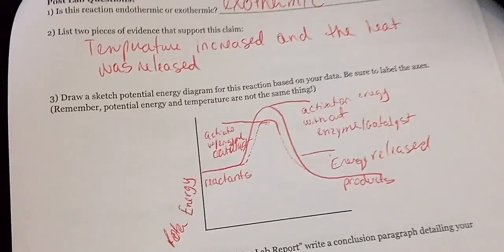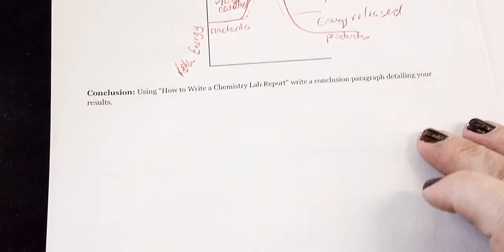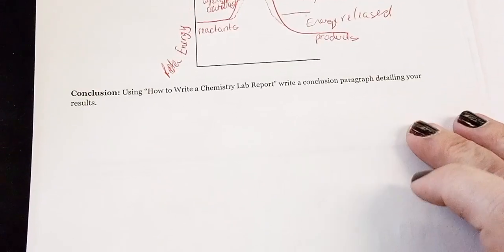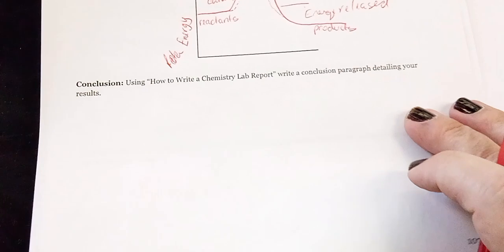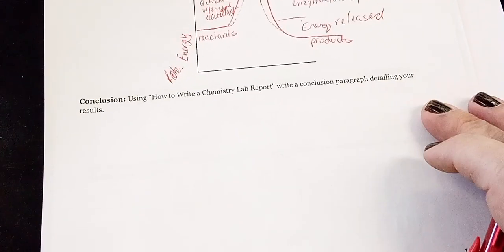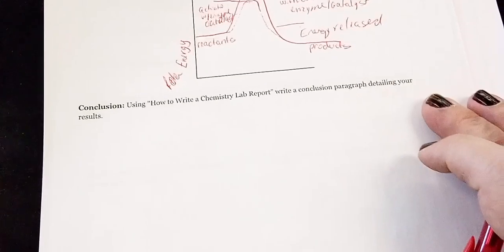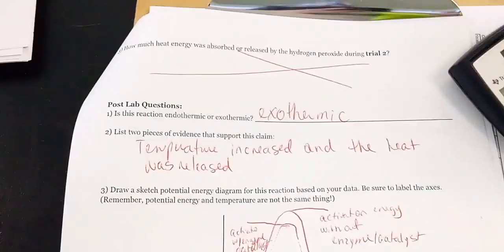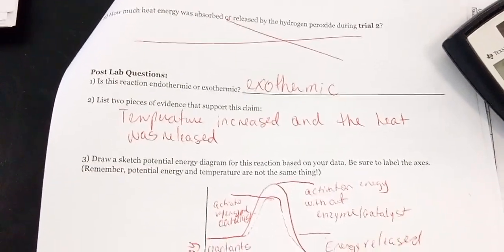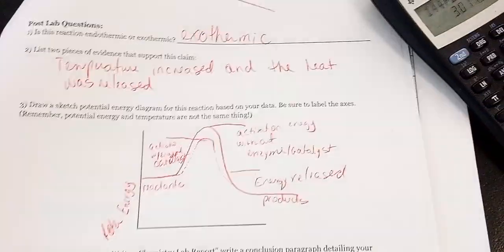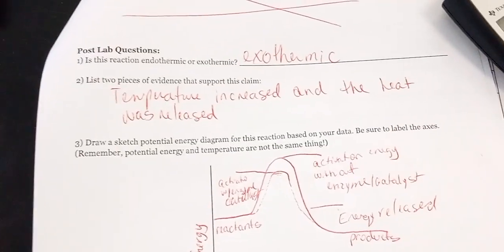Now you're going to write in your own words a conclusion to explain your results, what you expected, whether you expected anything different, and what you learned from watching these experiments. As you can see, we have learned that the decomposition reaction of hydrogen peroxide with yeast is an exothermic reaction.